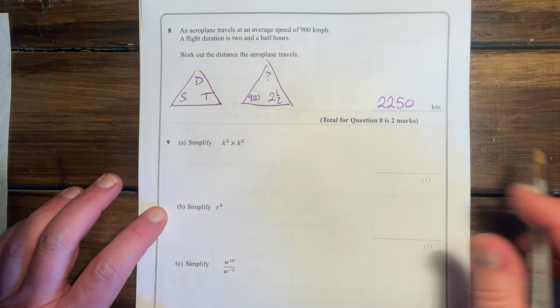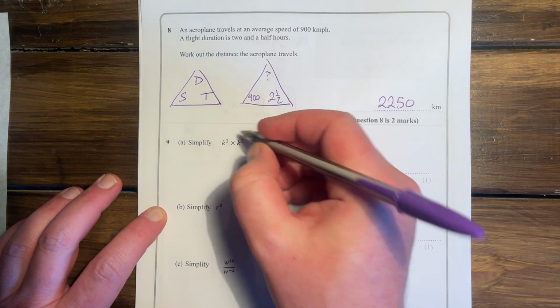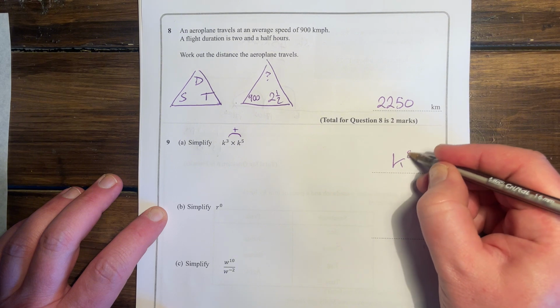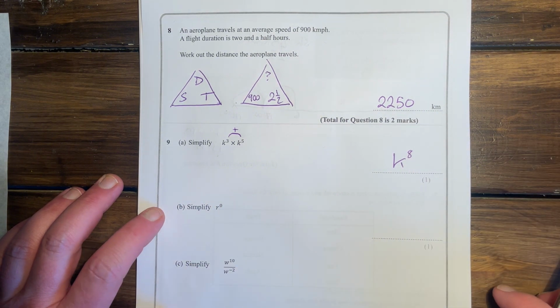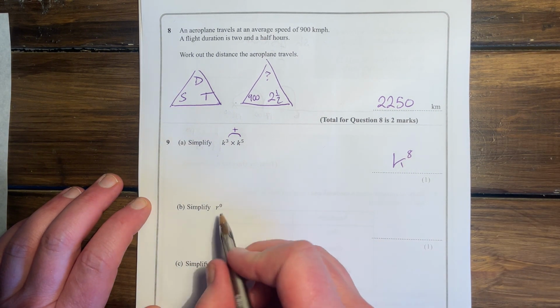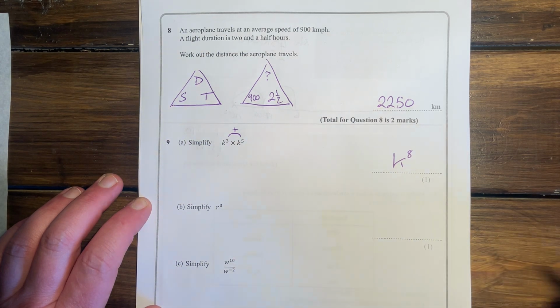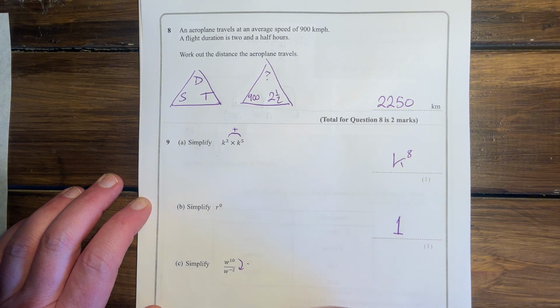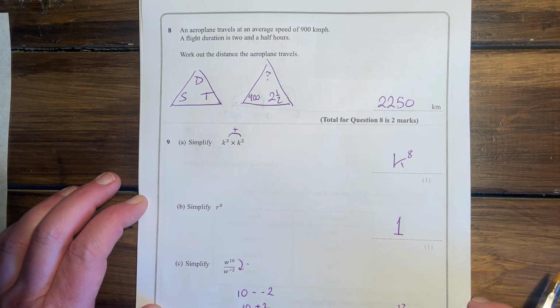Right, got some quick fire questions. Simplify k to the power of 3 multiplied by k to the power of 5. It's a multiplication, so we are going to add the powers, so k to the power of 8. Simplify r to the power of 0. Everyone should now know that r to the power of 0, or anything to the power of 0, is always 1. And w to the power of 10 divided by w to the minus 2. We are going to subtract those powers, but remember 10 take away minus 2 becomes 10 plus 2. Therefore, we're actually going to write w to the power of 12.